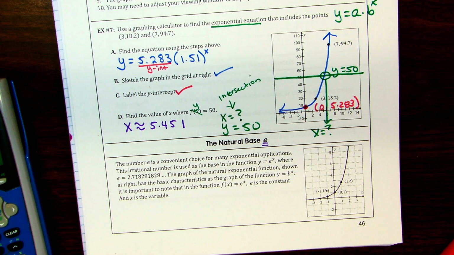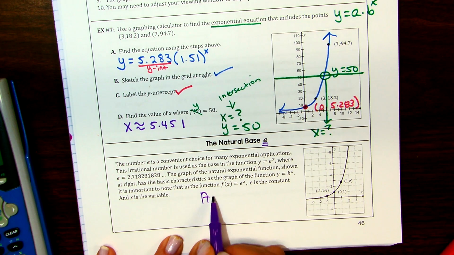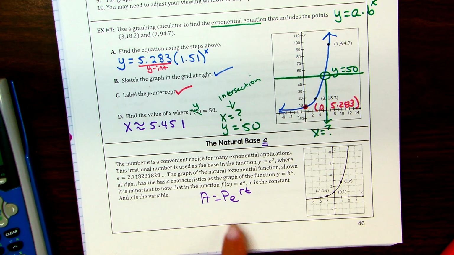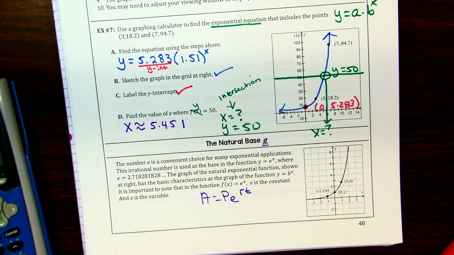And there's one that we have to know by heart that we're going to add to our formula sheet in a minute. You don't have to write it here because we're going to put it on our formula sheet. But this is a really famous word problem that's got E in it, and it's called the PERT formula. We use it whenever something is talking about compounding continuously.